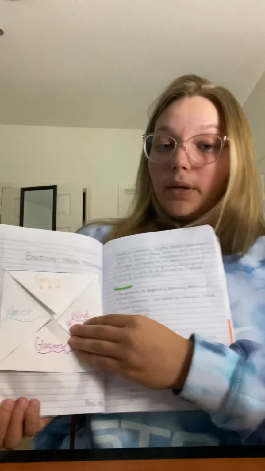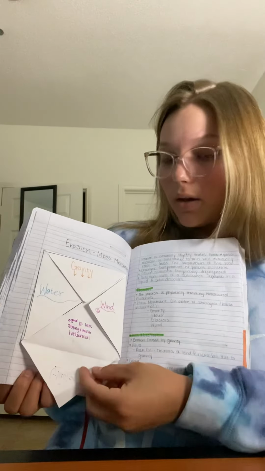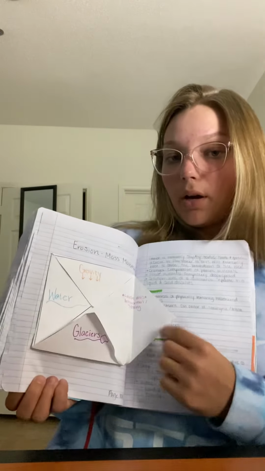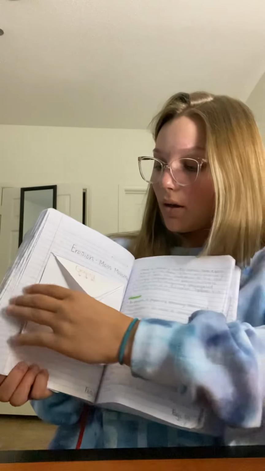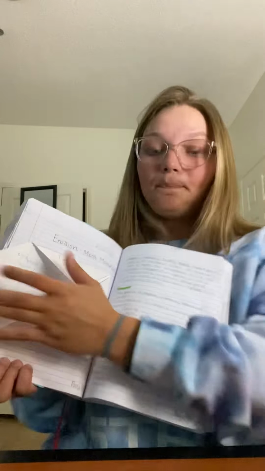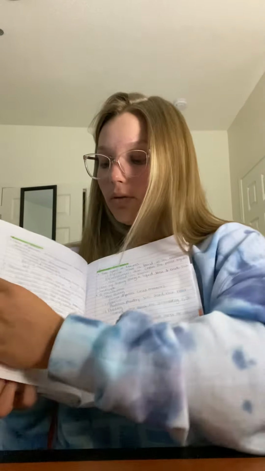Erosion mass movement foldable, the little 4 thing. It's got information behind it, to the side of it. That does have information, it's very faint. More information. So it's that. And we have more notes.